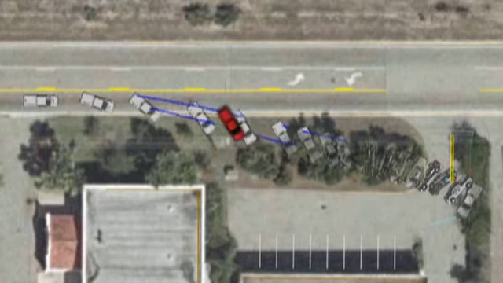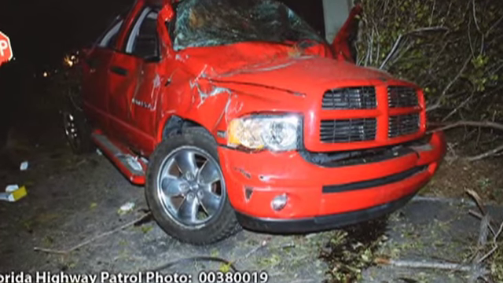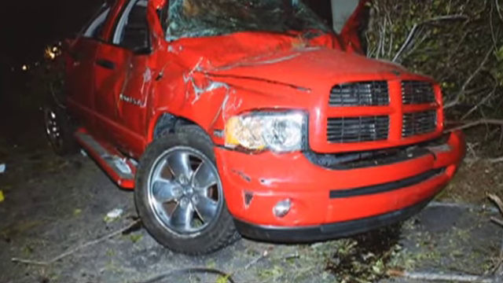Just recently, we were asked to reconstruct a car crash that happened in South Florida. It involved a pickup truck that went off the road and rolled over several times, and the driver in the vehicle was severely injured. The allegation was that the vehicle wasn't properly serviced and that parts were missing from the vehicle when it was repaired and brought back into service.